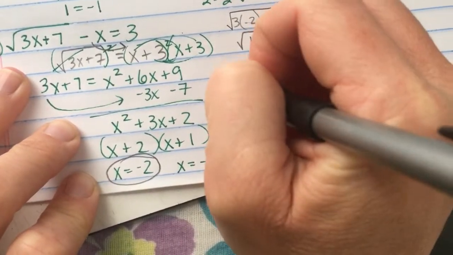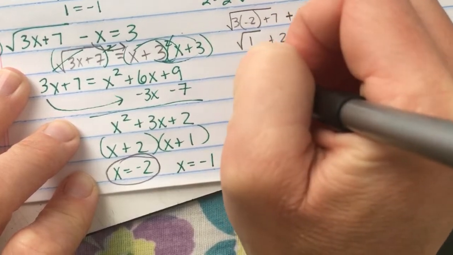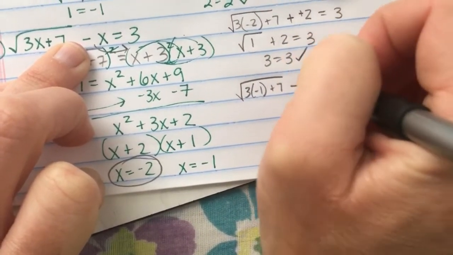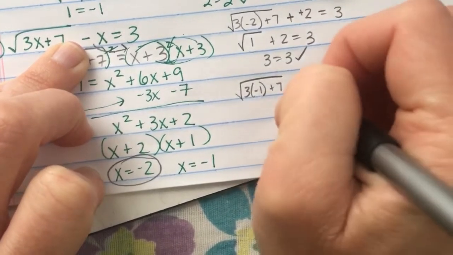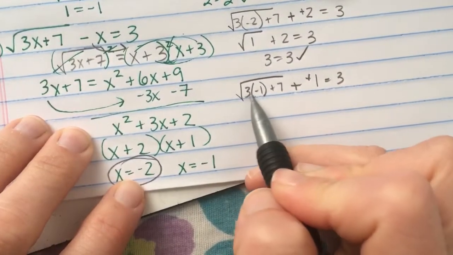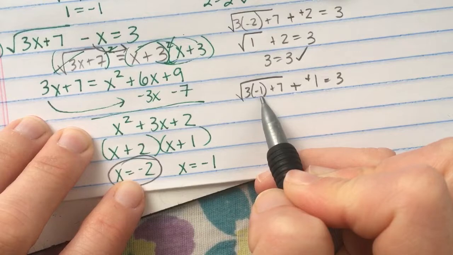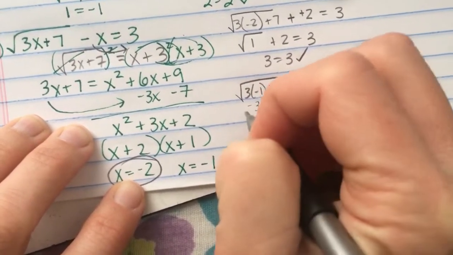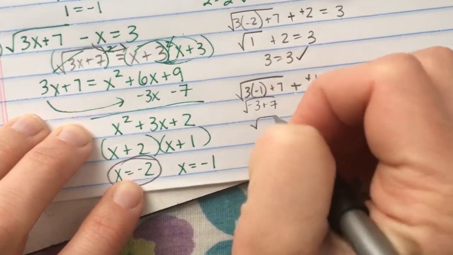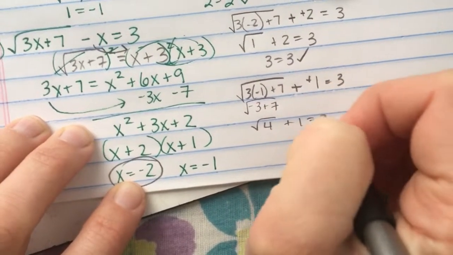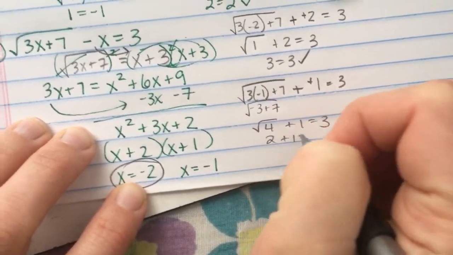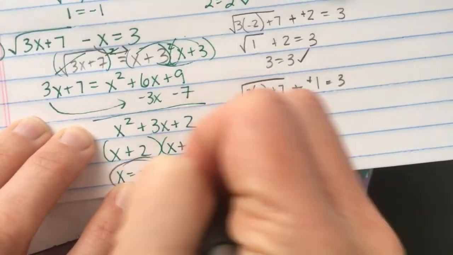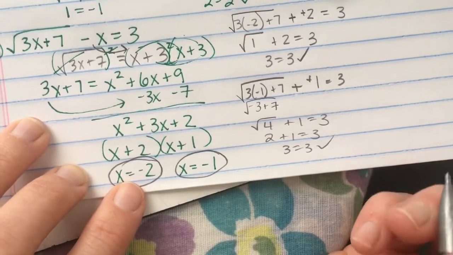Alright, and let's check negative 1. 3 times negative 1 plus 7 minus negative 1 equals 3. So this turns into a plus. 3 times negative 1 is negative 3, and then plus 7 gives you 4. So the square root of 4 plus 1 equals 3. Square root of 4 is 2. Plus 1 equals 3. So 3 equals 3. Yep, that's true. So both of them are your answer.